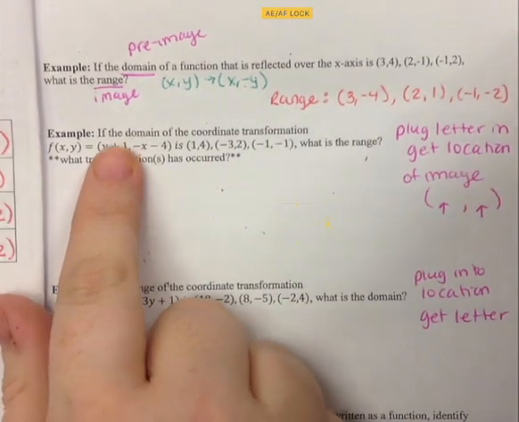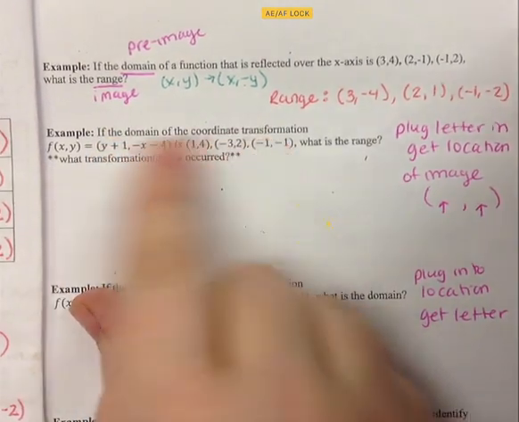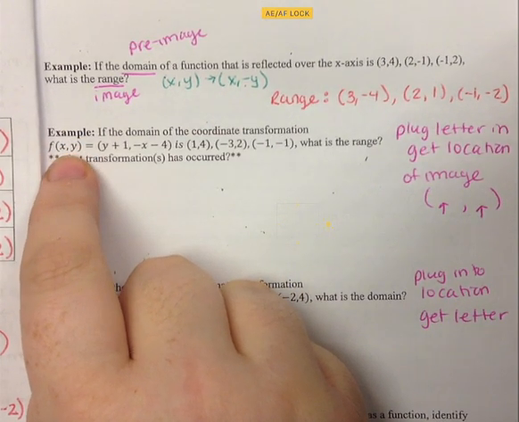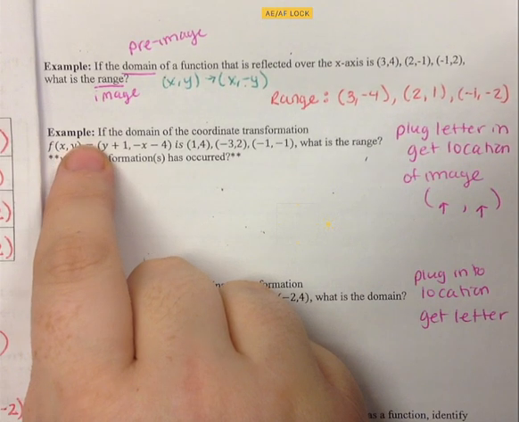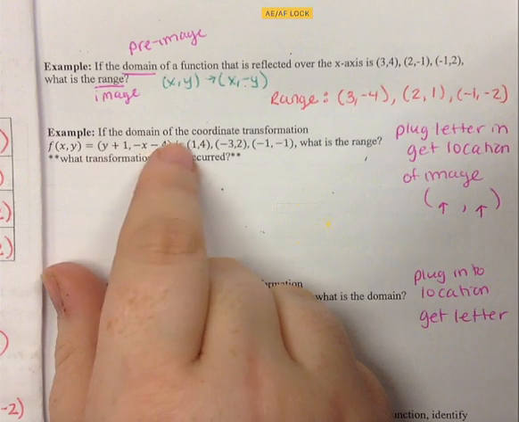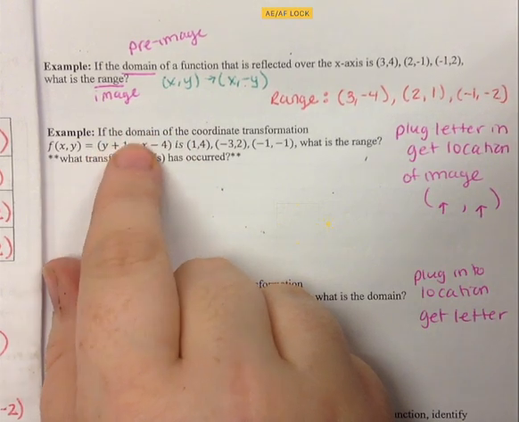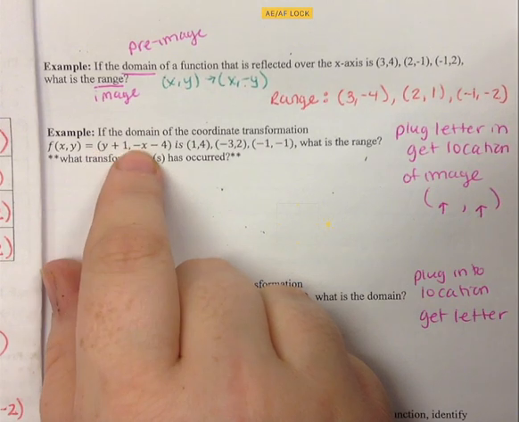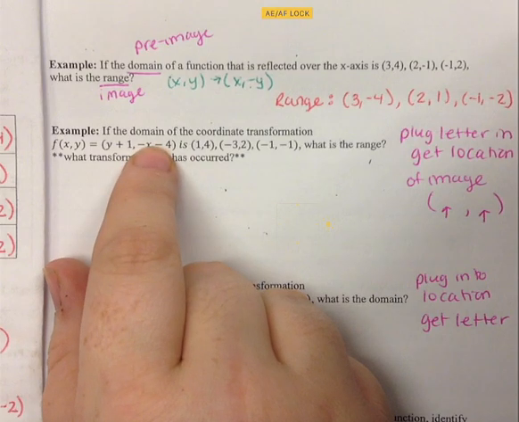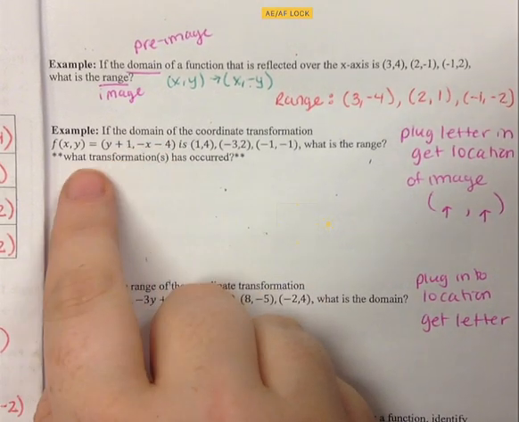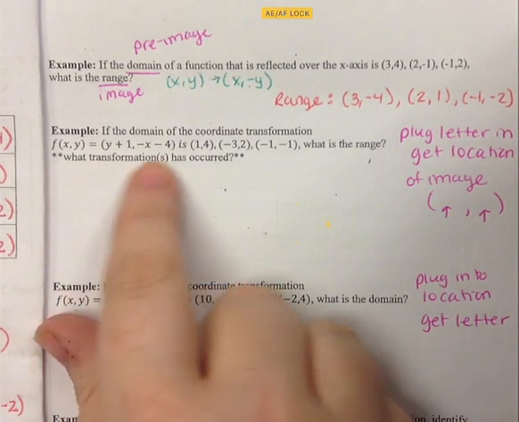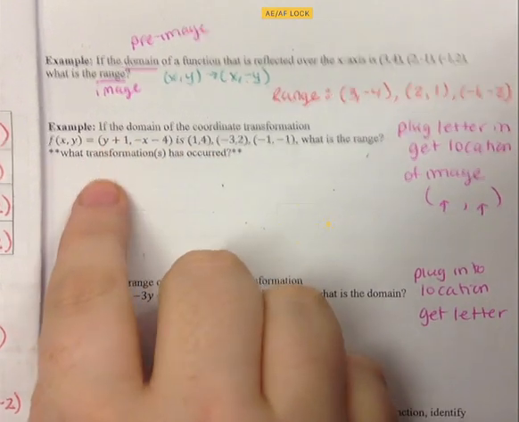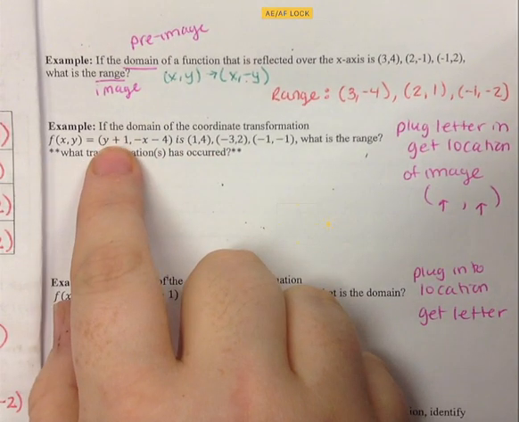So in this case, we're given the domain. If the domain of the coordinate transformation, we have f of (x, y). This goes back to that function notation, domain and range. This is very similar to that mapping rule. So this is (x, y) maps to, and then this is the transformation that it's asking us to do. There are multiple transformations happening here, because the y's and x's aren't in the correct location, and you also have numbers added and subtracted. So it's a composite. It's asking what transformation or transformations have occurred. We know there are going to be multiple transformations. We need to find the range.